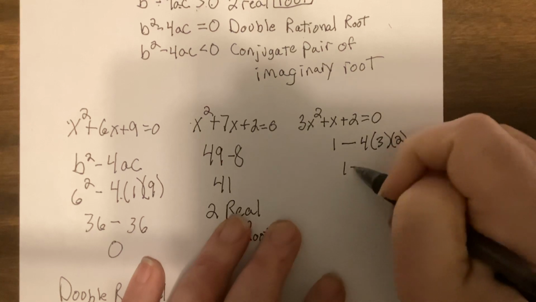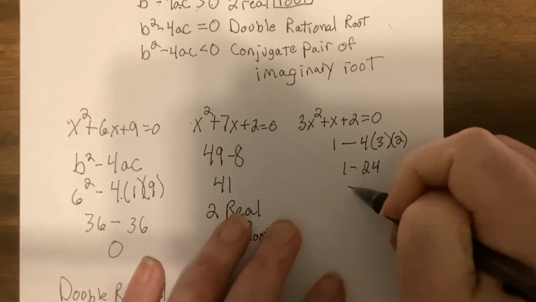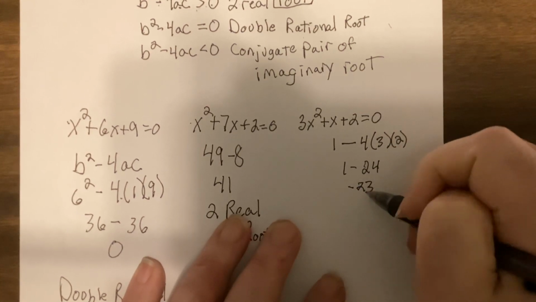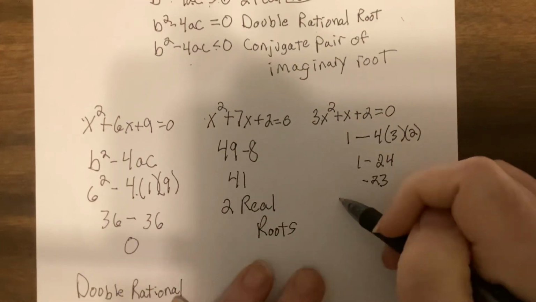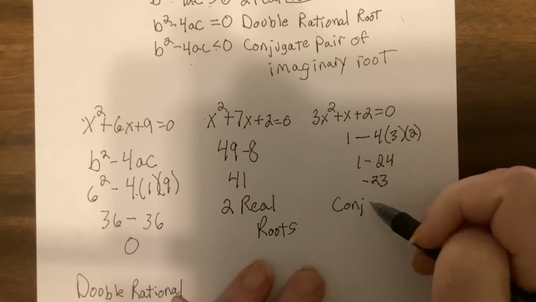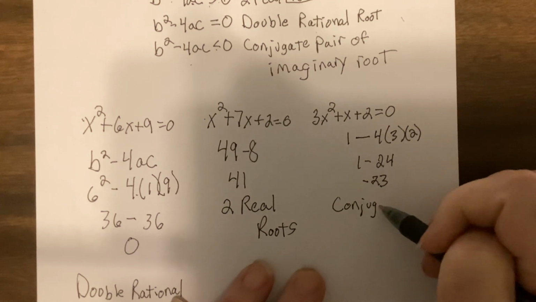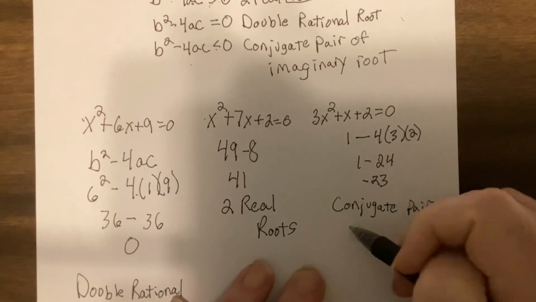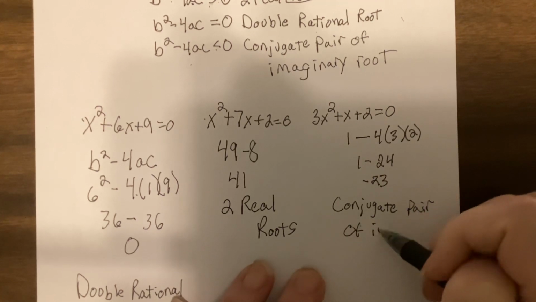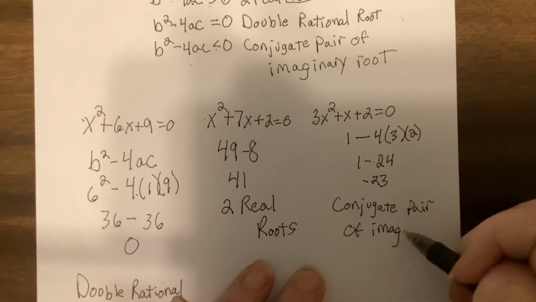So it'd be 1 minus 24, which is negative 23. So the discriminant is negative, so it's a conjugate pair of imaginary roots.